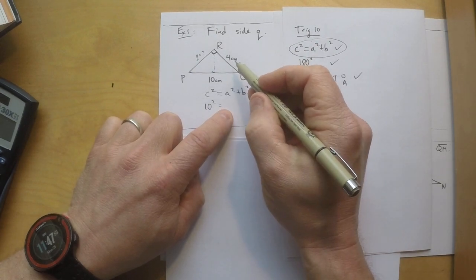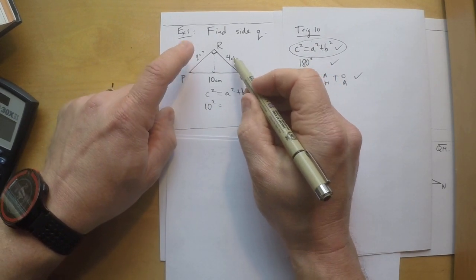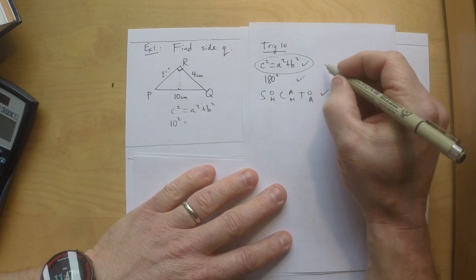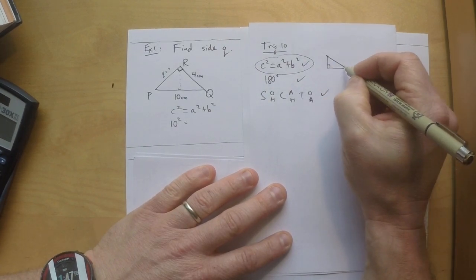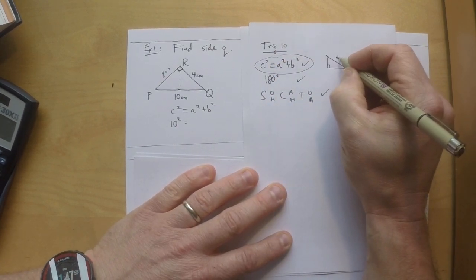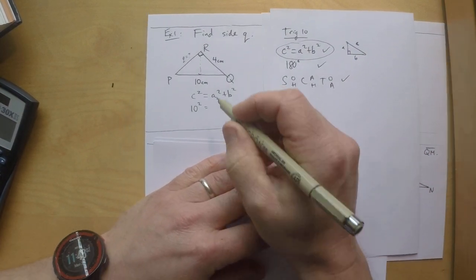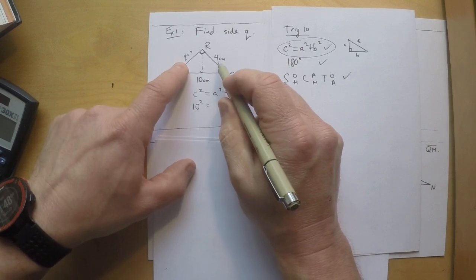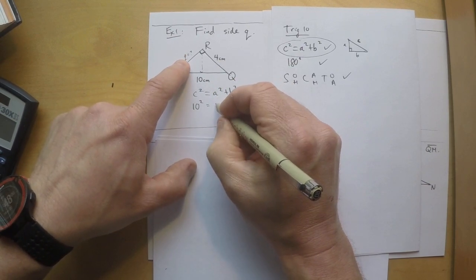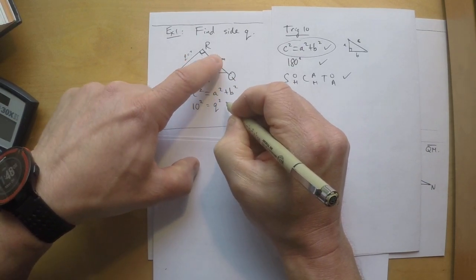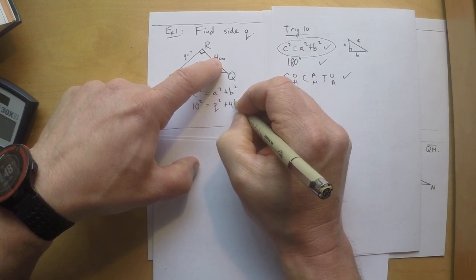And then the other 2 sides are my A and my B. So if you want a reminder of your little picture here, C is always the hypotenuse, A and B are the other 2 legs of the triangle. So in this case, 10 is the hypotenuse, A and B, doesn't matter which one I make A. I'll make the Q here the A and the 4 the B.